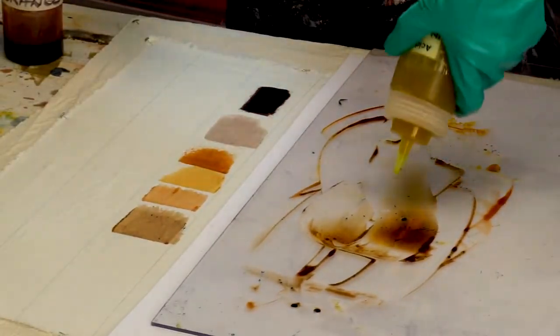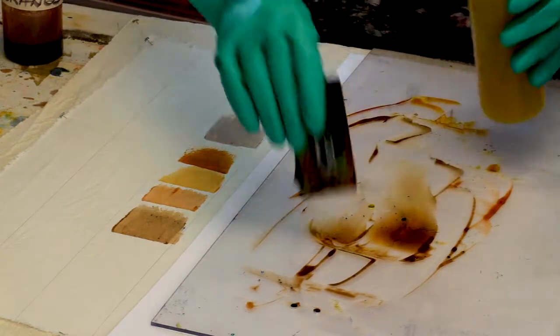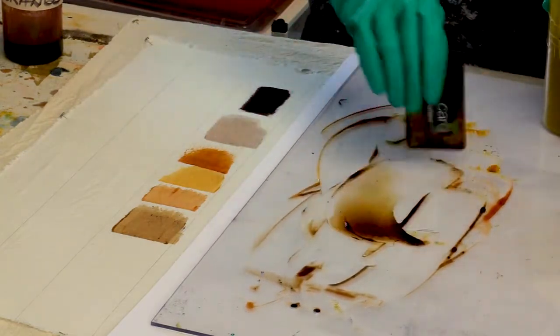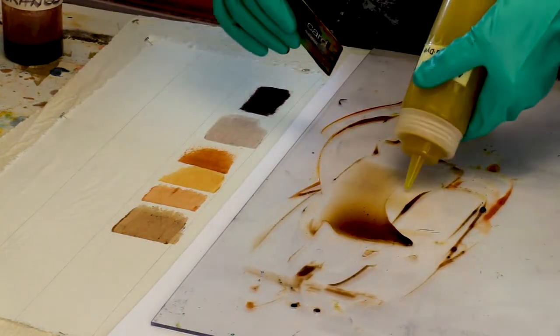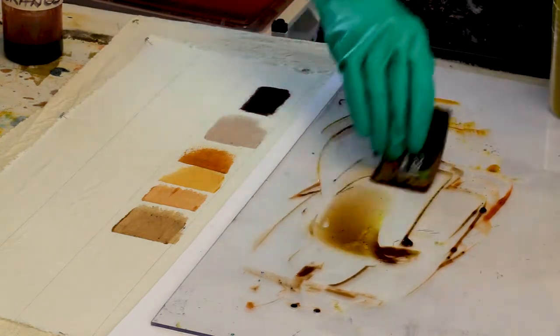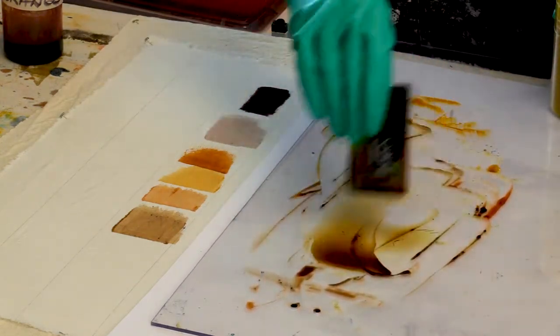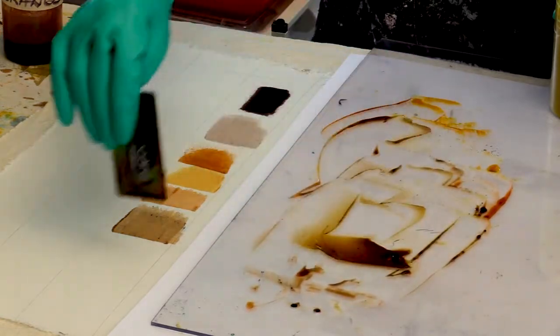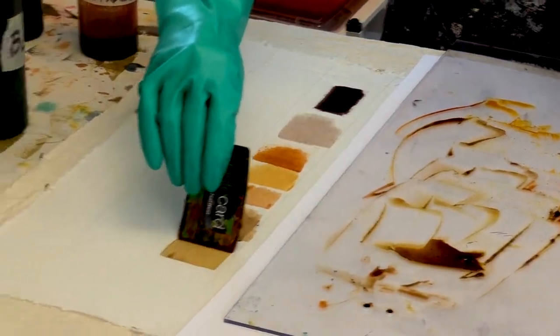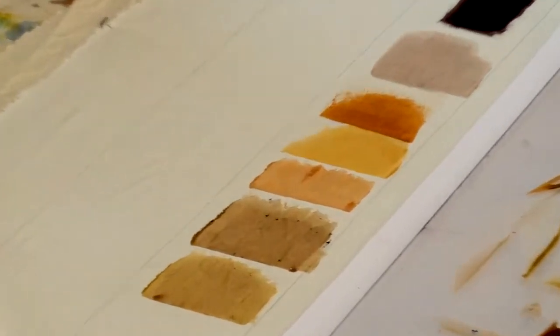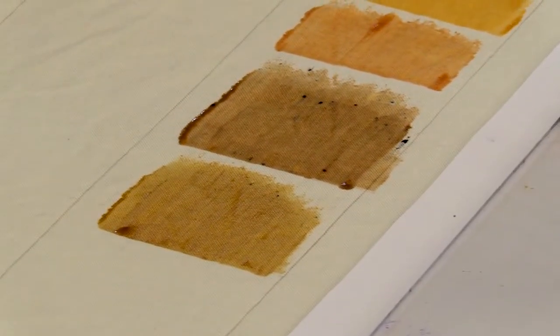Let's go for the acid this time round. See what we get there. Yeah, it's sparked it up, partly because I put a drop of the cold colour in, and it is making it a little bit more yellow.